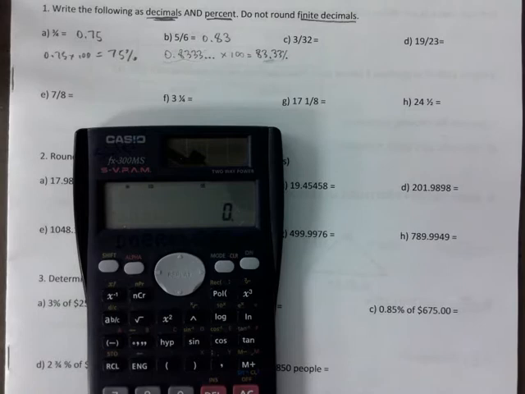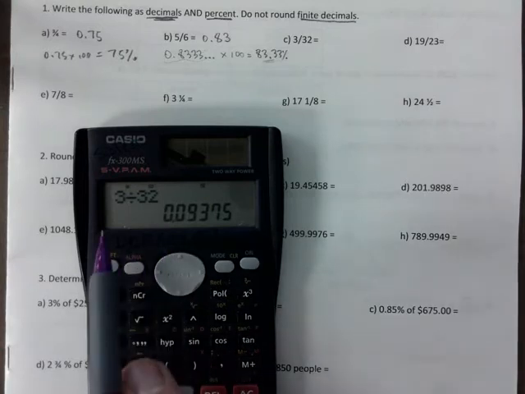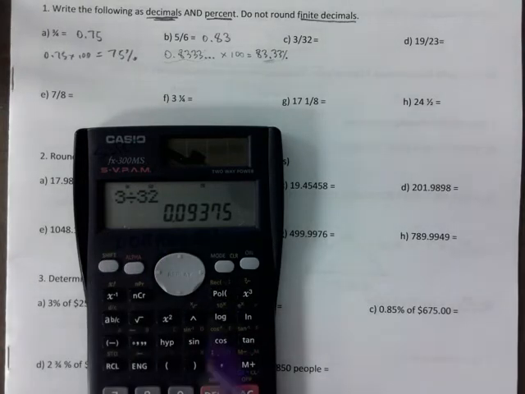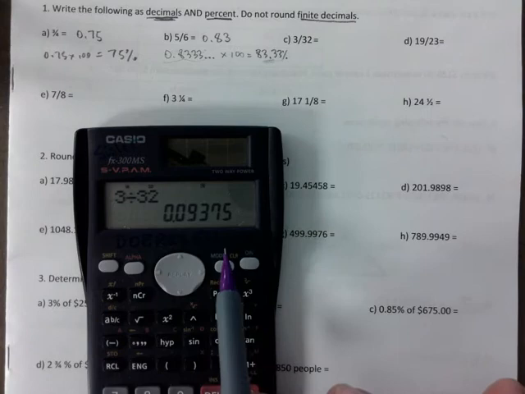Don't be fancy. You're cutting it. So 3 divided by 32. Is that a finite? It is finite. See, it does stop. It's not like your full screen is full. It's just part of it is, and it actually stops.